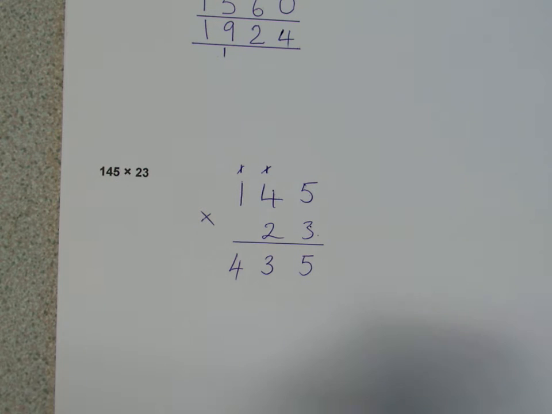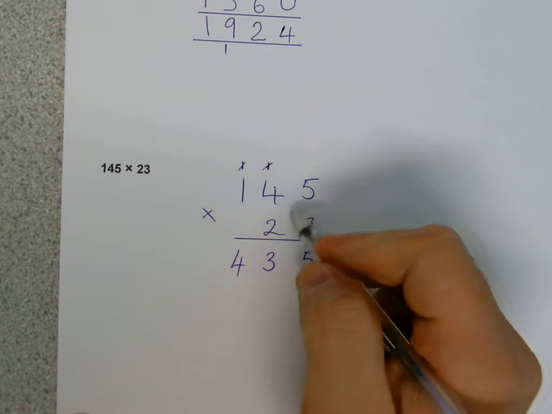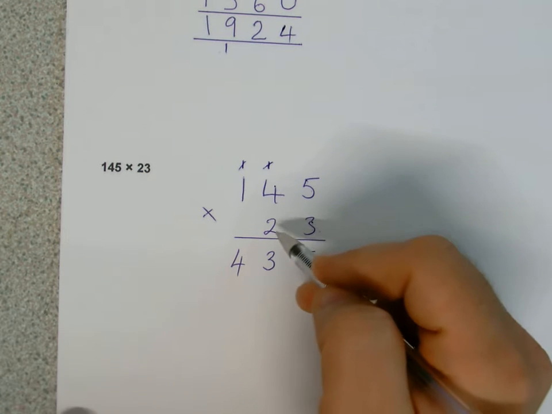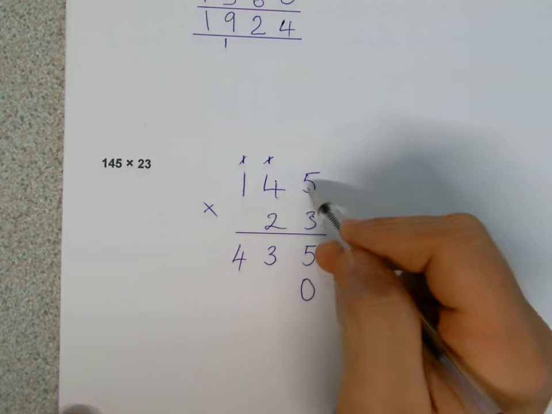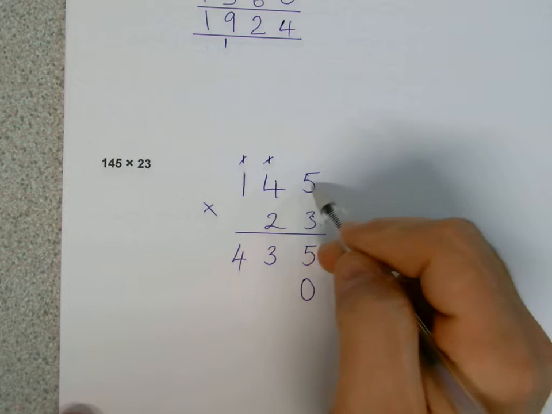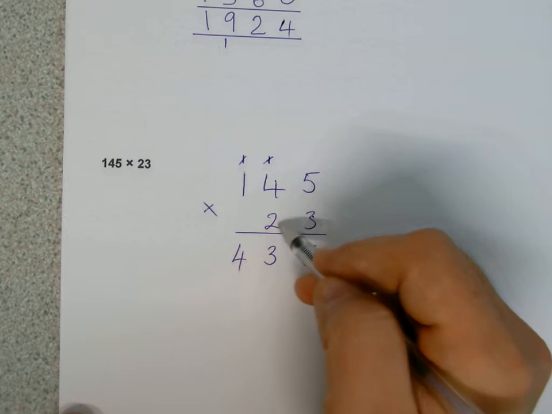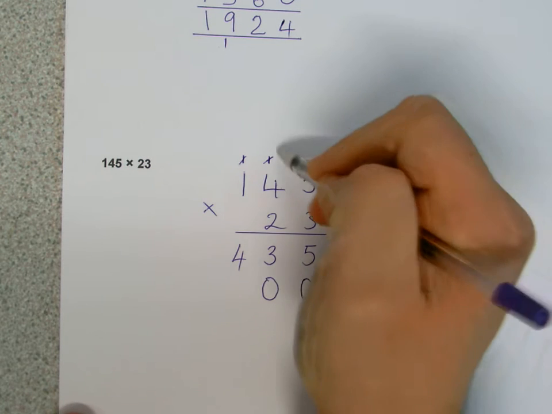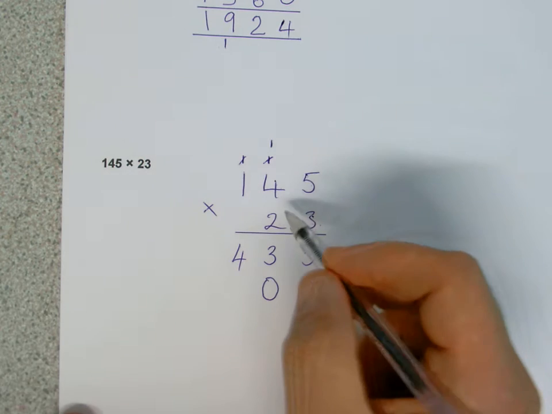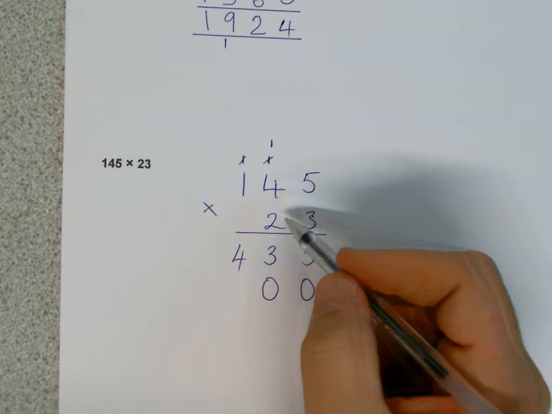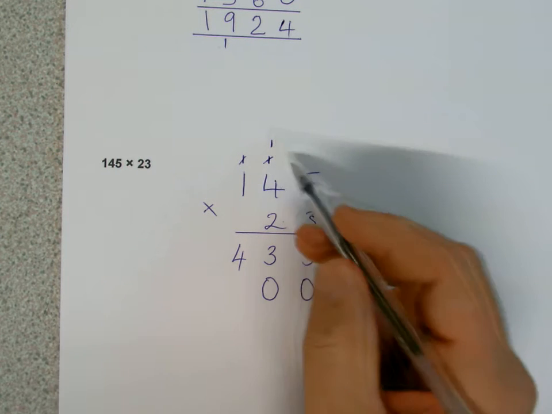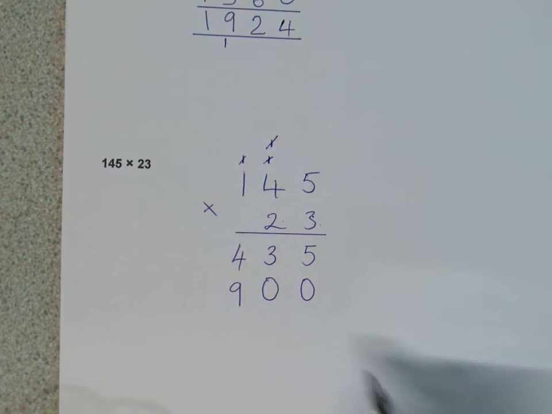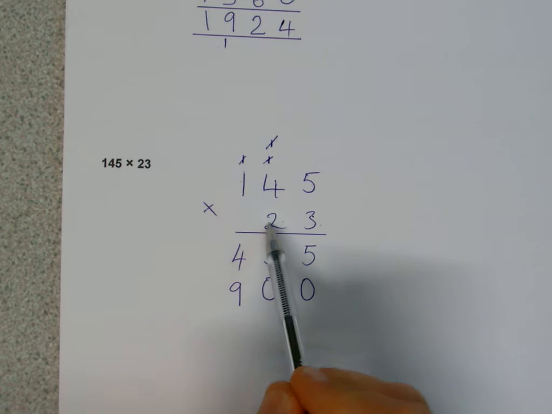On the next line then, don't forget you have to add a 0 because we are multiplying actually by 20, aren't we? Even though we're thinking of it as 2, add the 0 to start with. 5 then times 2. So we start on the right hand side. 5 times 2 is 10, so 10 gives me 0, and carry a 1 on top of the next number I'm going to multiply by. 4 times 2 is 8, plus the 1 is 9. And then 1 times 2 is 2.